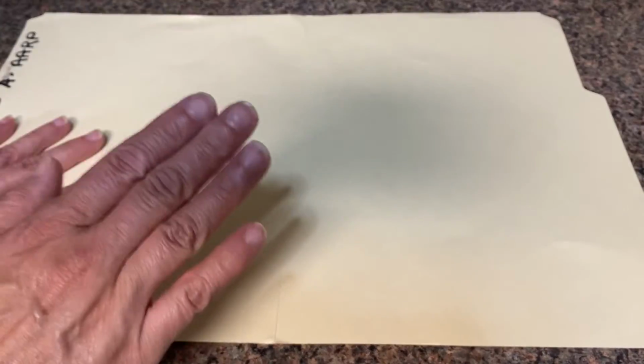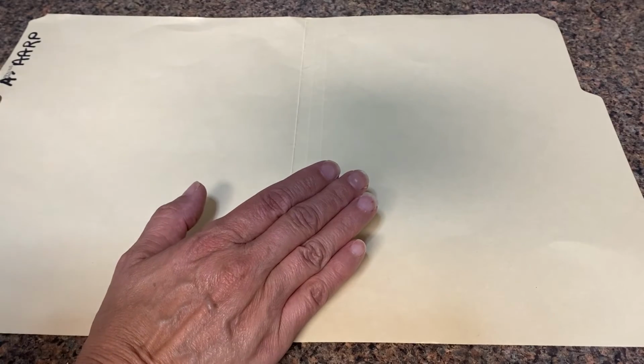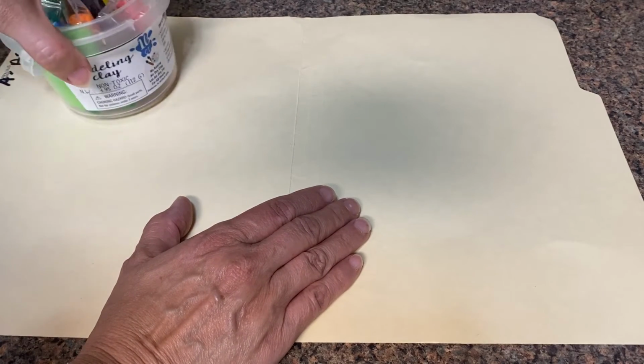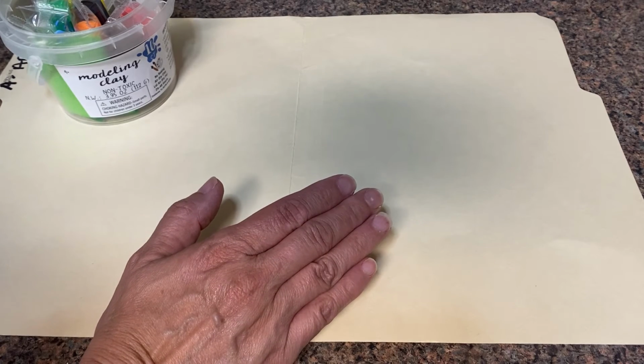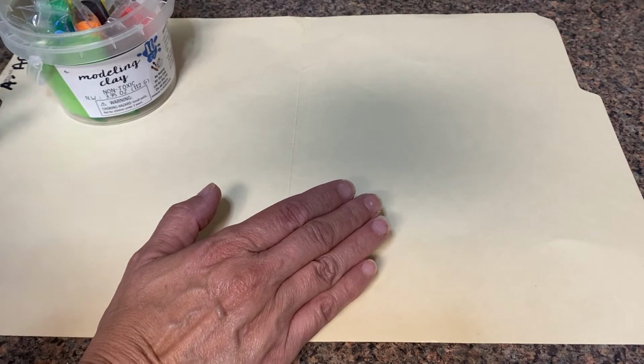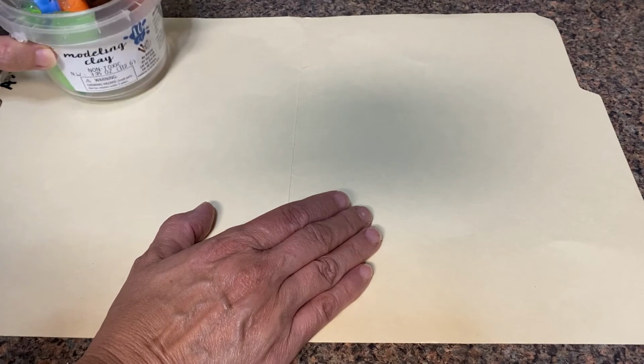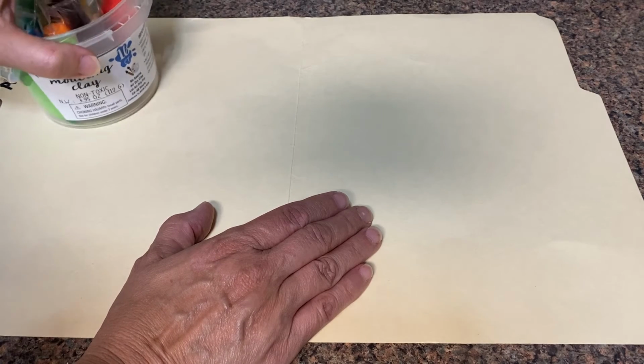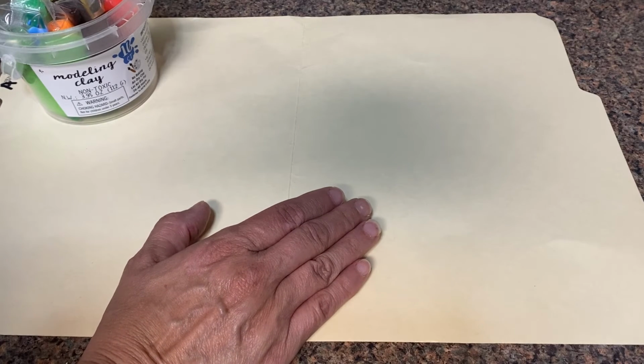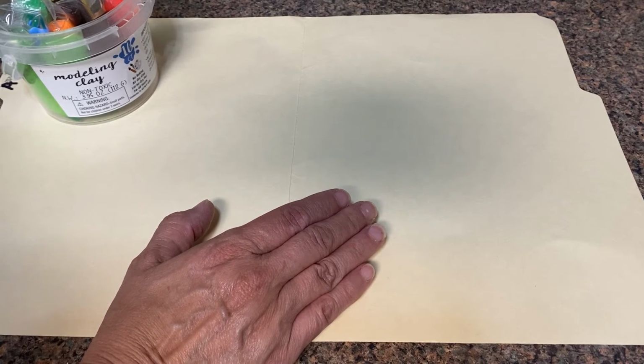So the problem we're going to have is turning whatever we're going to do around. But what we're going to use today is clay. Remember, we're going to be working with that little caterpillar. The clay that I've got here is modeling clay that I picked up at the dollar store because I wanted to make this as simple as possible for each one of you.